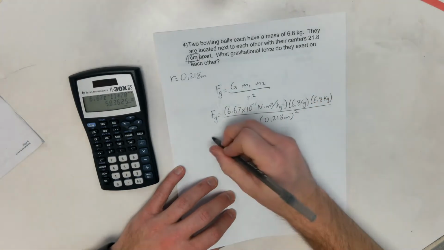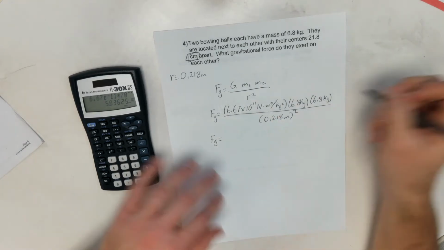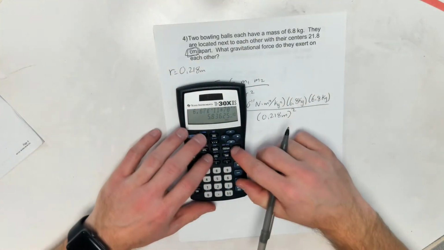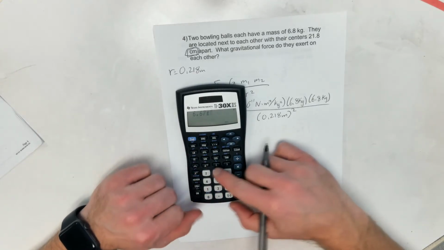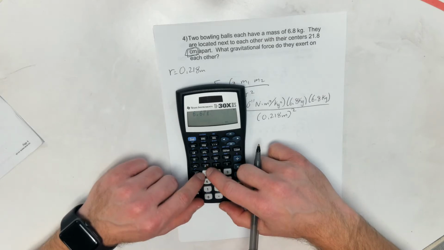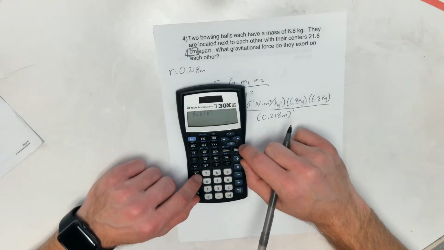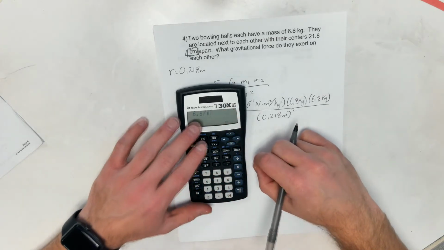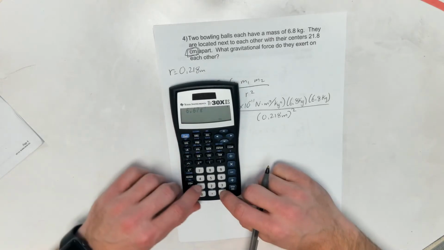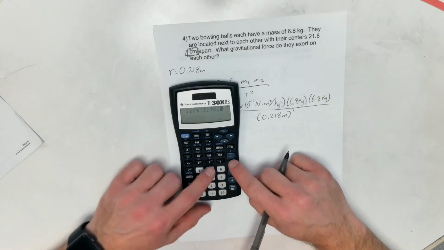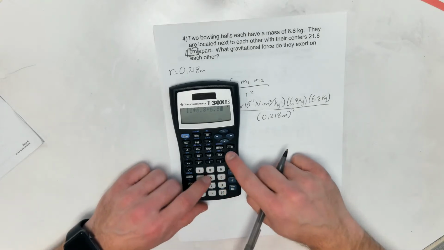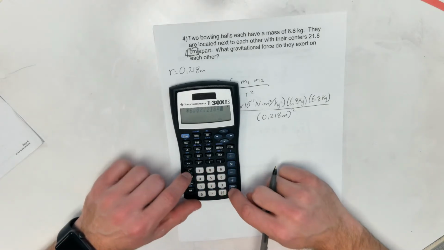Square that value. Right, all my units, all my substitution, equation, everything's looking good. 6.67 E, again, it's above the 7 on the TI-30 and the TI-89. It's to the left of the A on the newer models. You don't need any parentheses here, or times 10 or carets. Times 6.8 times 6.8 divided by 0.218 squared.